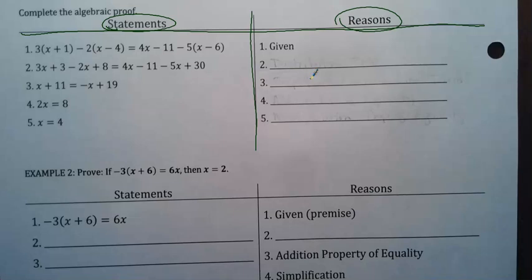All right, so to do this proof, we're going to look at what we are given here, the information. The first thing that we have is always given. This is the information that's given, and 5 is usually the conclusion. That's where we're supposed to get to, and we have to map out what happened in between. So in this first problem, we have 3 times the quantity x plus 1 minus 2 times the quantity x minus 4, and that equals 4x minus 11 minus 5 times the quantity x minus 6.